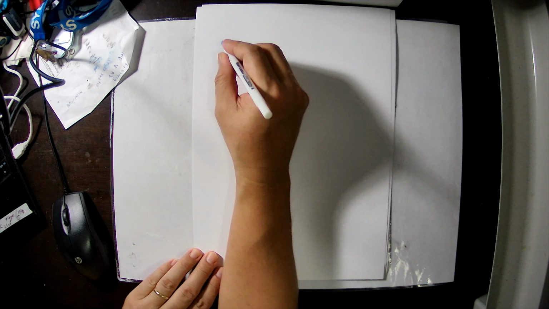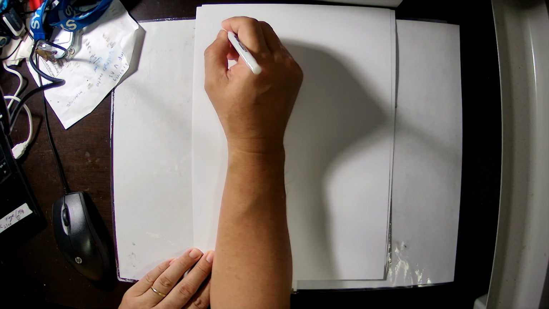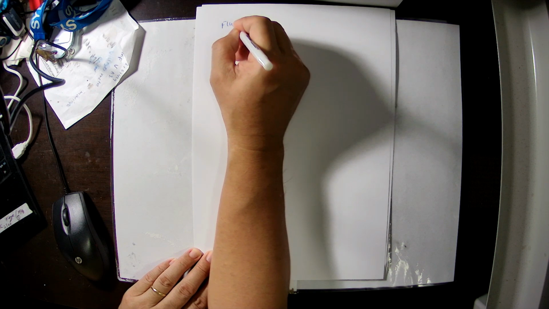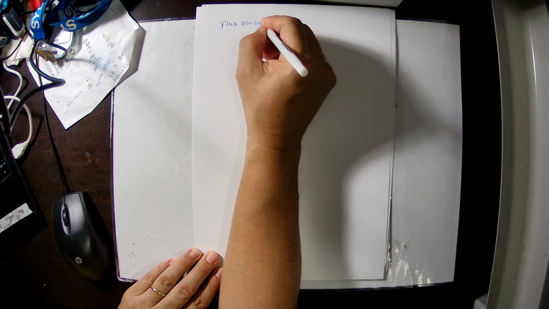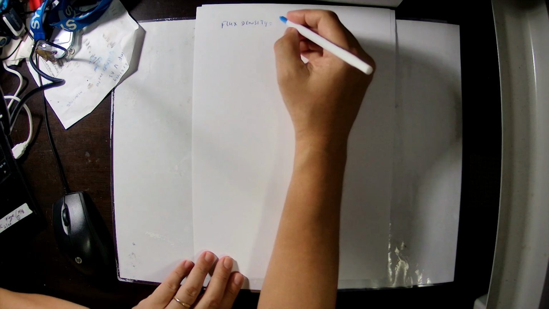Okay, now we're talking about this problem, the magnetic flux density. Flux density can be calculated as flux divided by area.